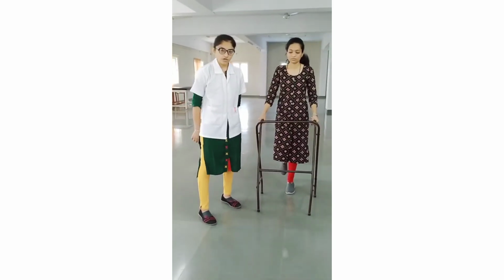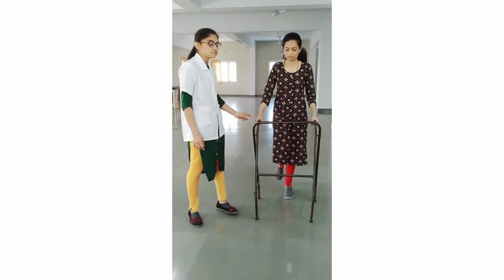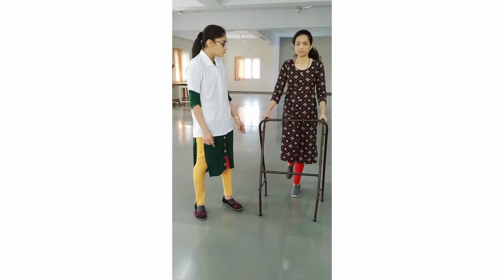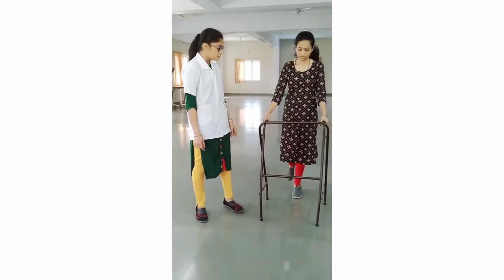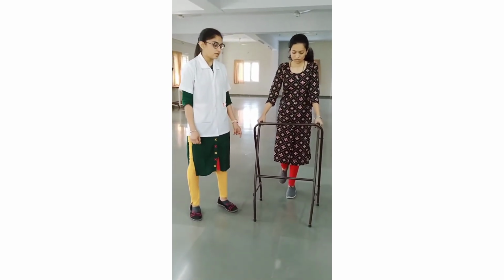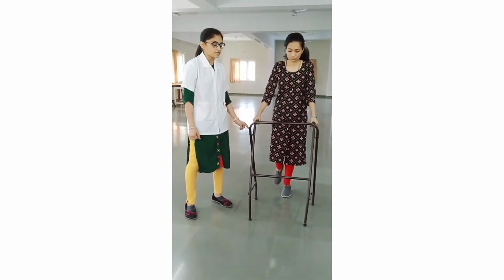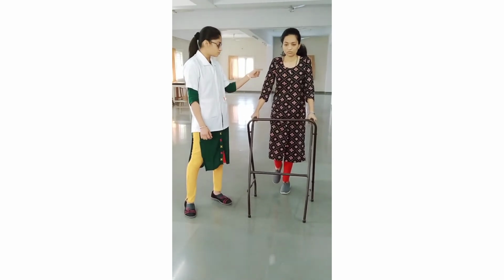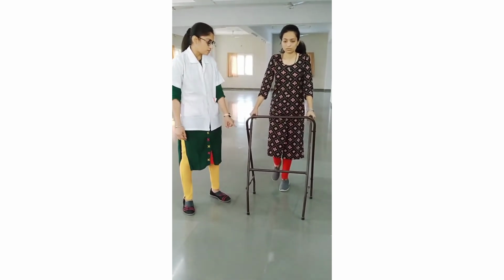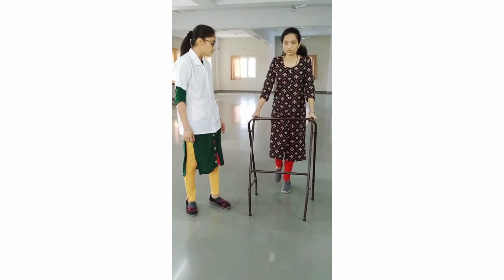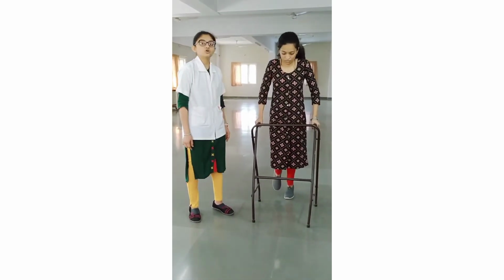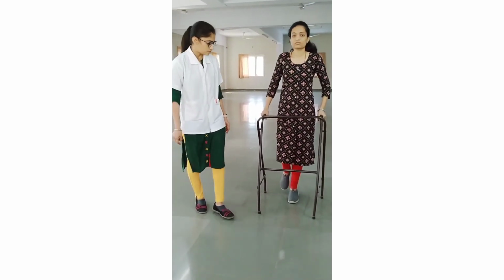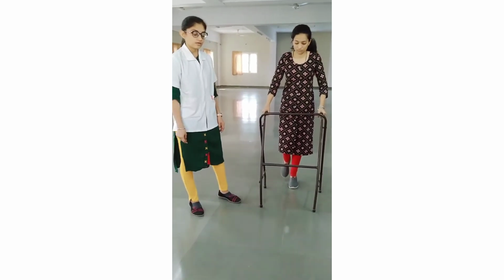Third is the non-weight bearing. Here the patient's right leg is affected. So move the walker forward up to the patient's arm length. The affected limb is placed anteriorly but does not make contact with the ground. Here the weight is transmitted through the upper limb to the walker. The second step is to move the unaffected limb forward. It is also called the 2-point weight bearing. This cycle is repeated.